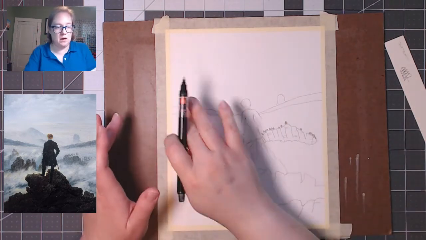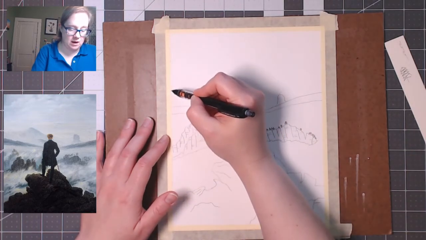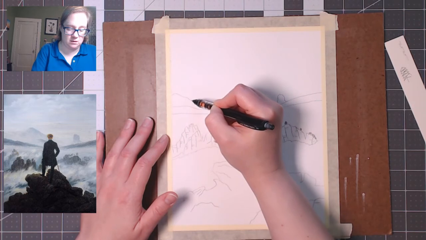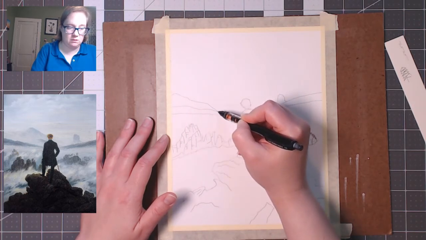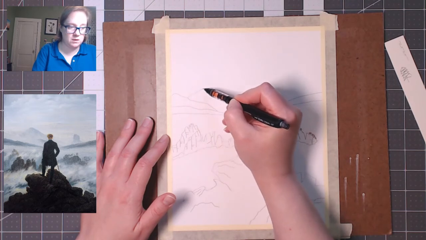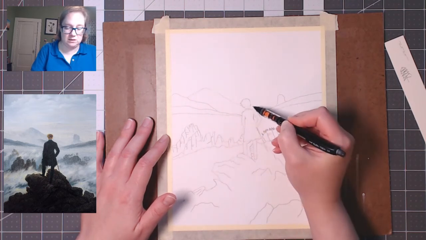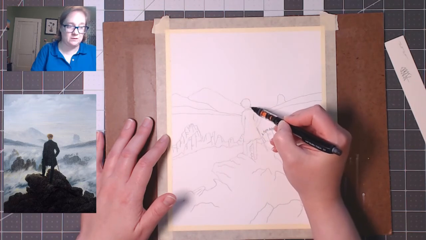And behind here we have some mountains. So let's draw this guy like that. Comes down there. This guy's taller. He goes up here, comes down, crosses our guy's head.